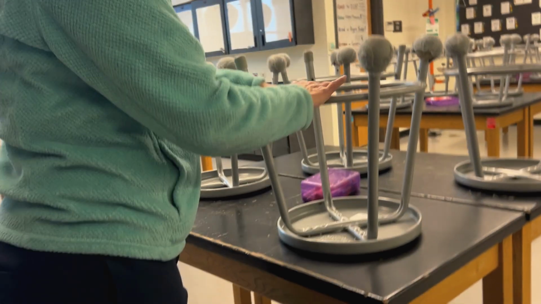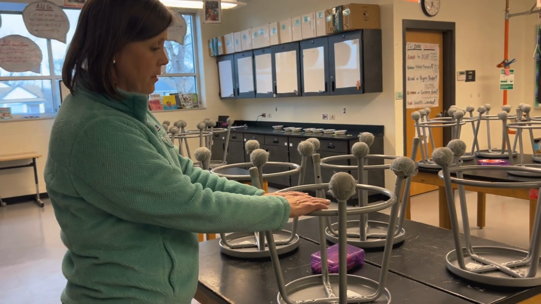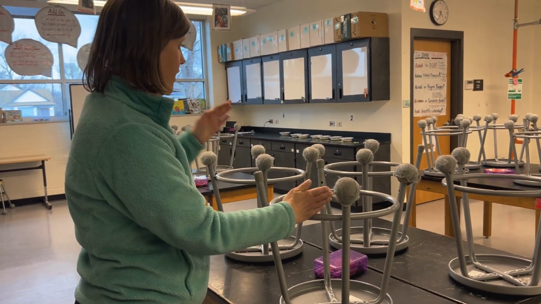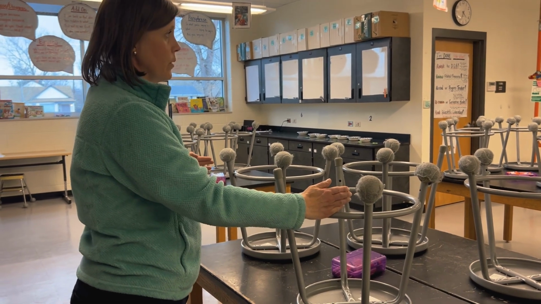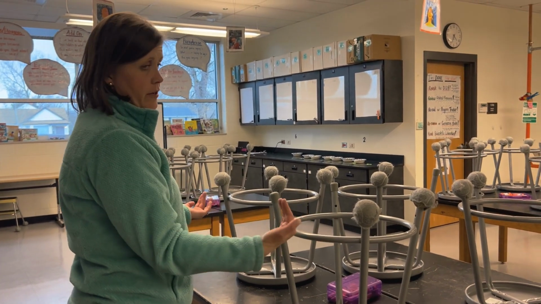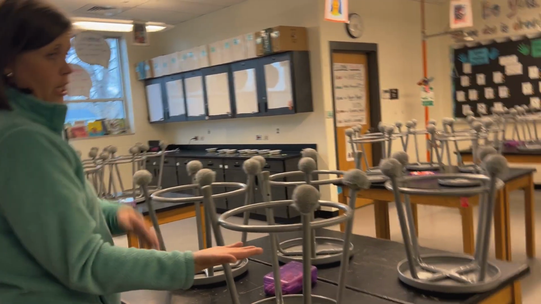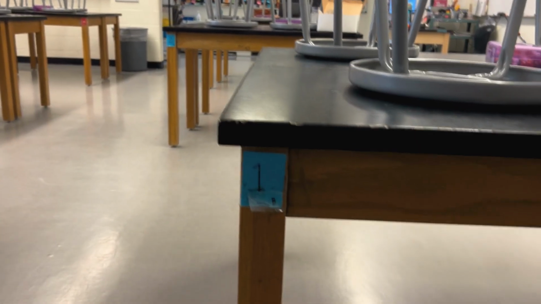So for example, at this table, I'm sitting at table 4, and then I know that I am the A partner and this is the B partner. And so when I ask students, like, hey, A, B partners talk, and the A has a job and the B has a job, they go here, okay?